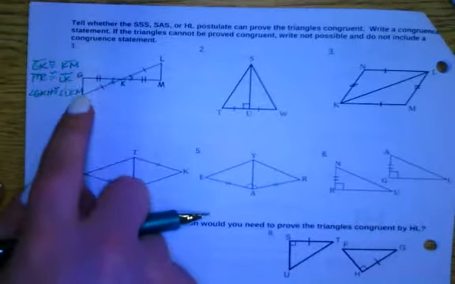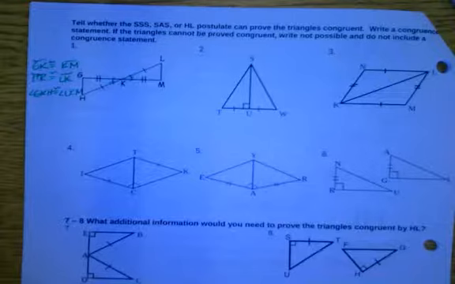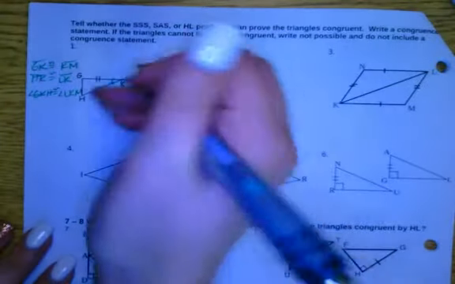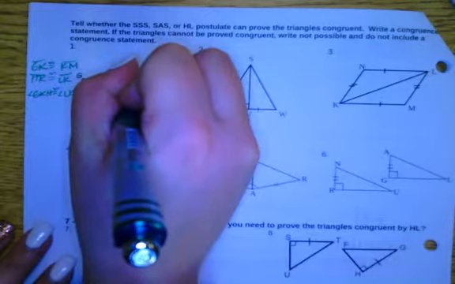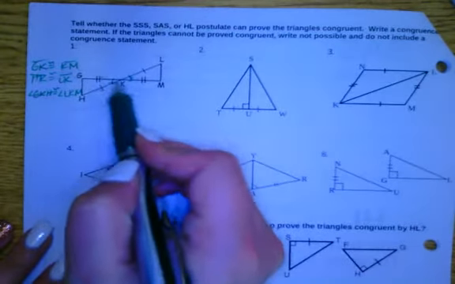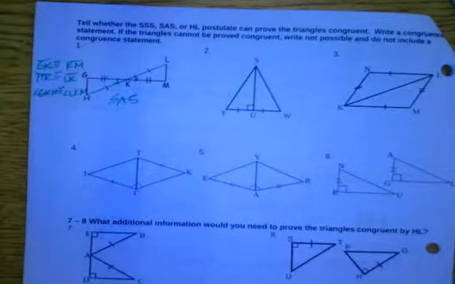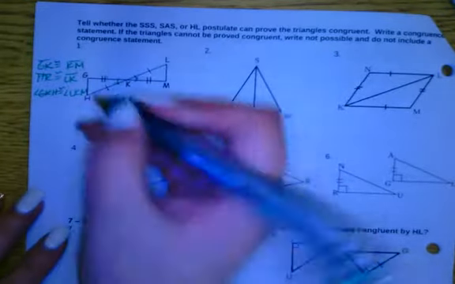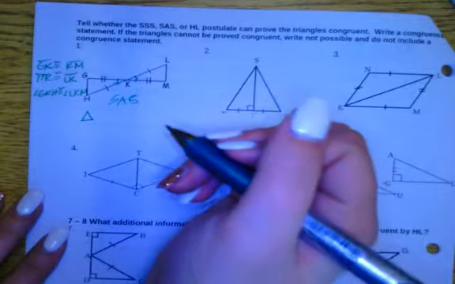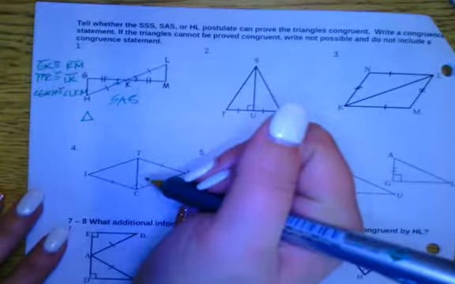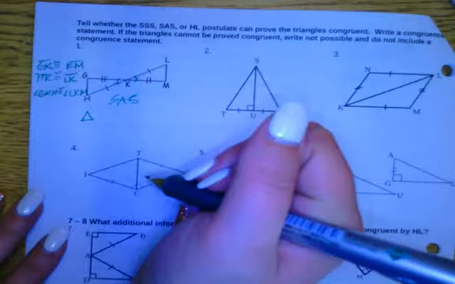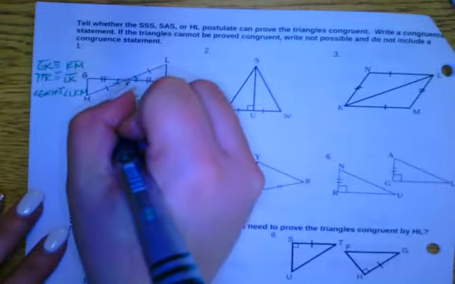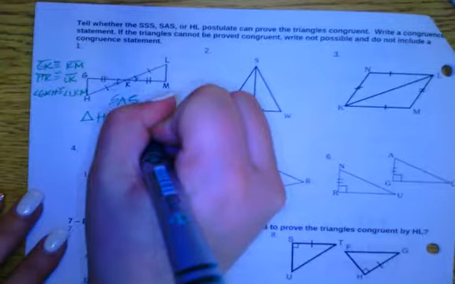That's the minimum that I can have. So what congruency theorem? Side angle side. The angle is sandwiched, and that's why it's side angle side. What's my congruency statement? HGK is congruent to LMK. Perfect.